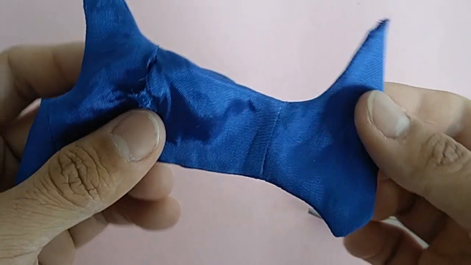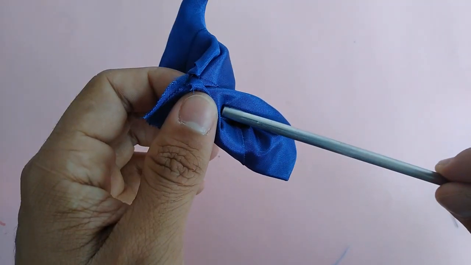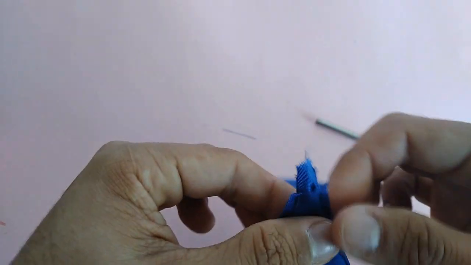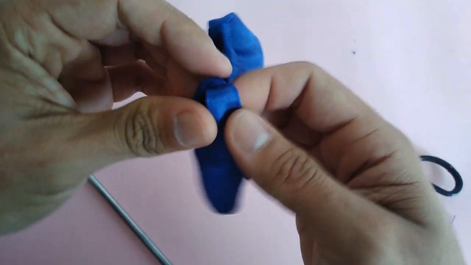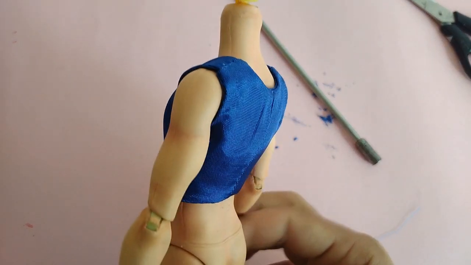Now we push the front shoulder inside of the back shoulder until it comes outside. Then we adjust the two clothes together and sew it. Now turn inside out and it's done. Just adorable.